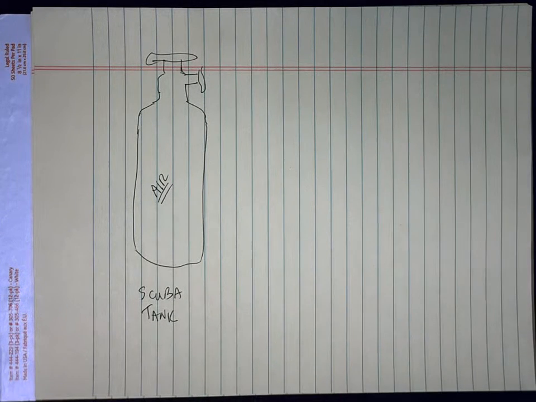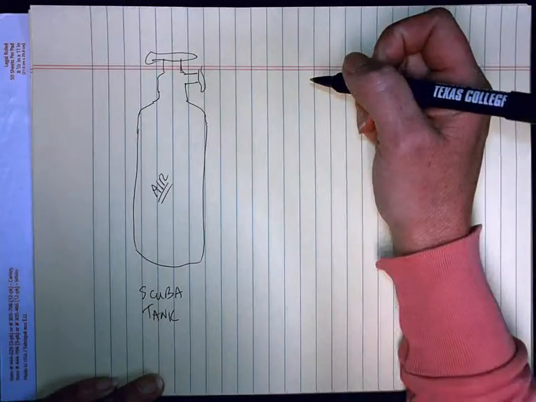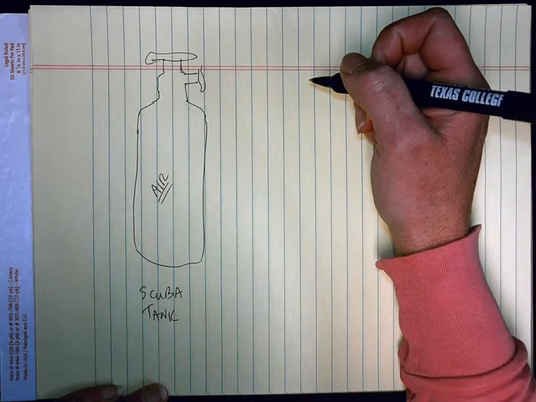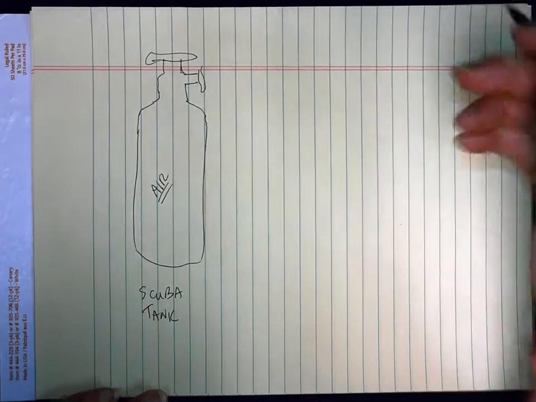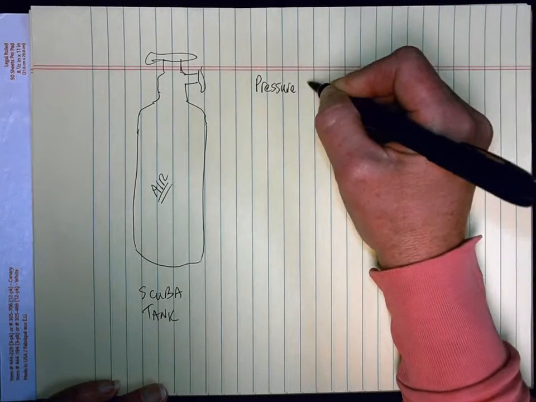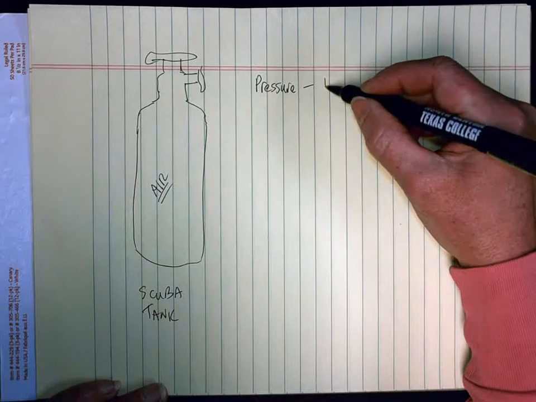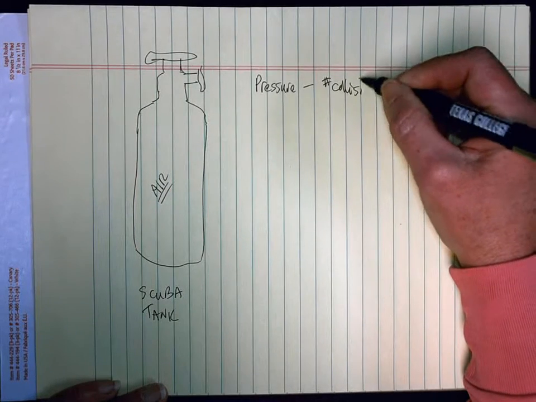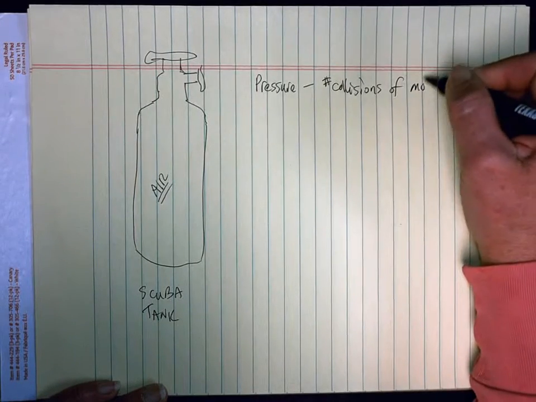Now, why does that happen? Your book discusses pressure on page 4. They start discussing how pressure results from the movement of molecules. And when you look at pressure that is caused by gases, it turns out that the pressure results from the collisions of molecules.